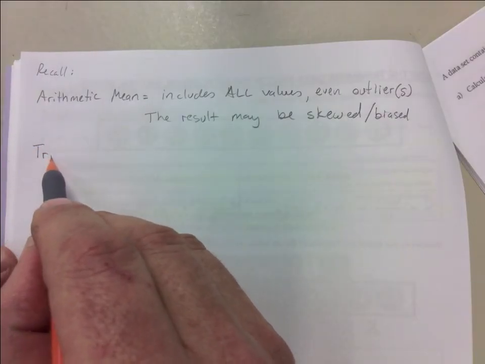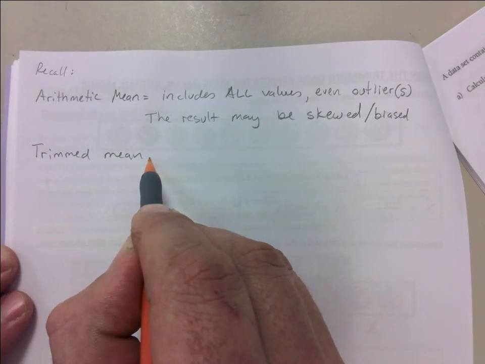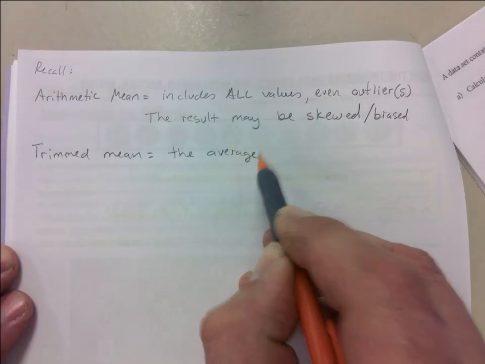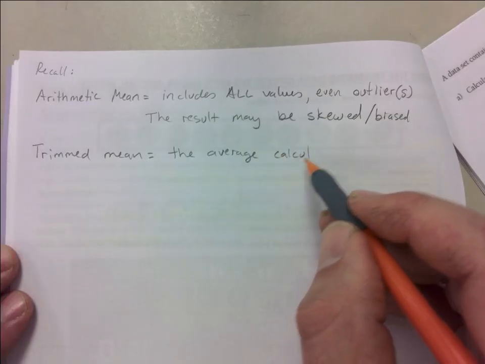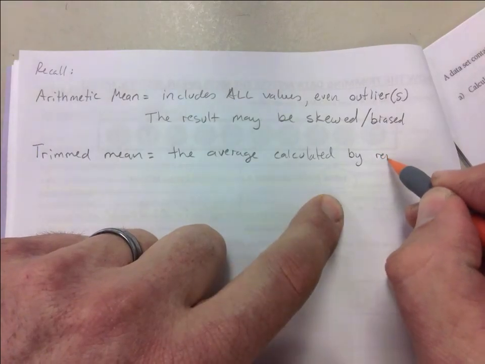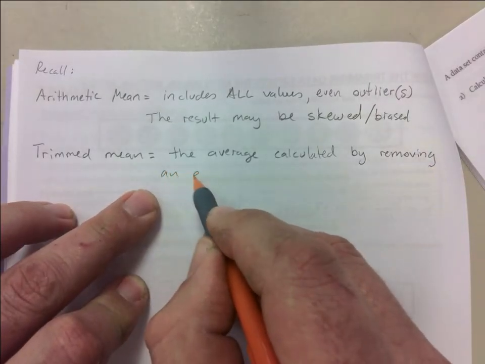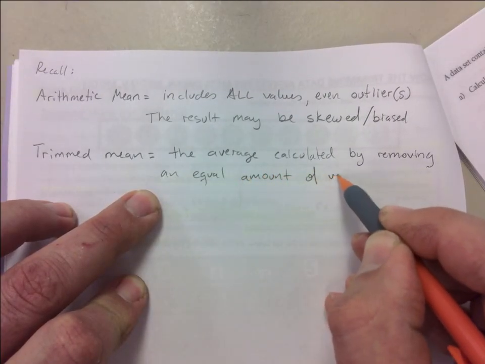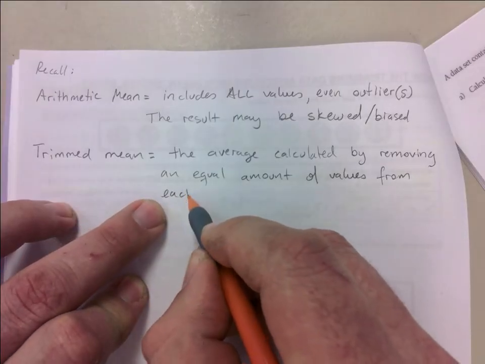The trimmed mean is the average calculated by removing an equal amount of values from each end.